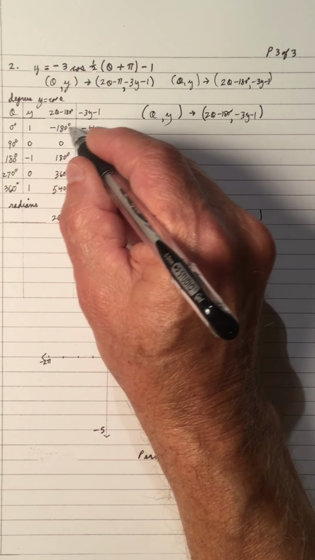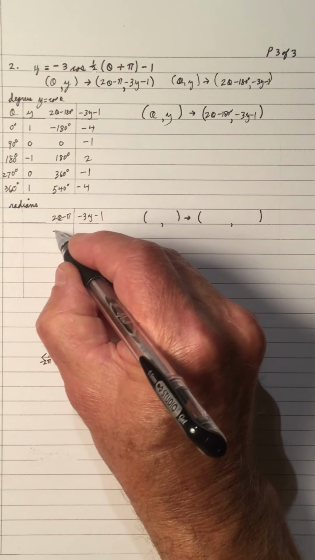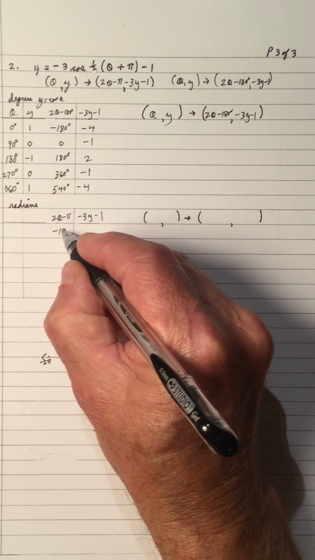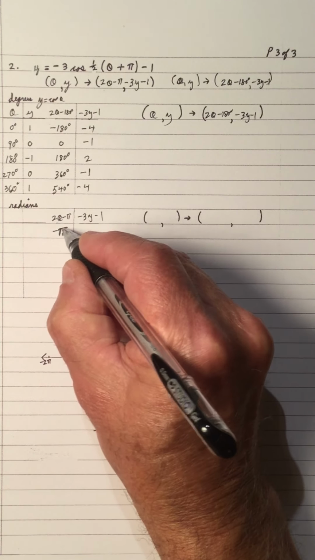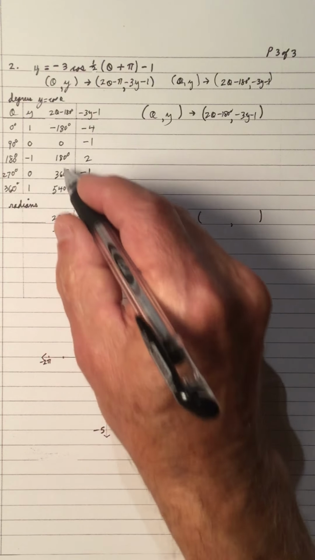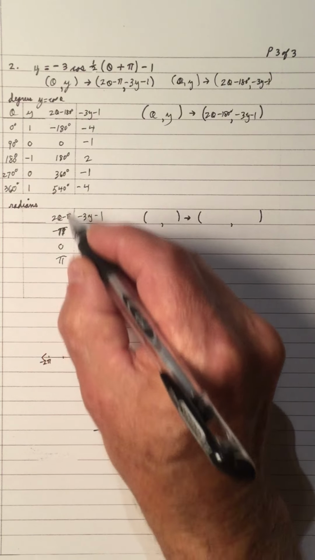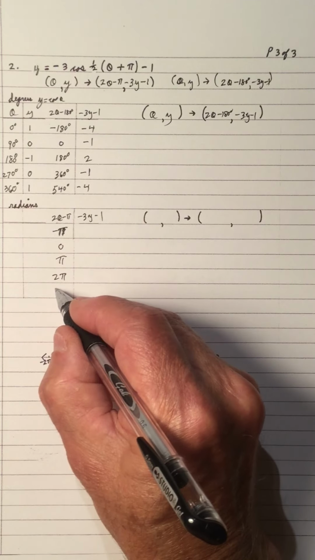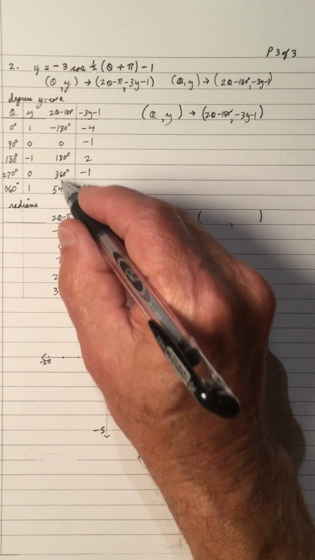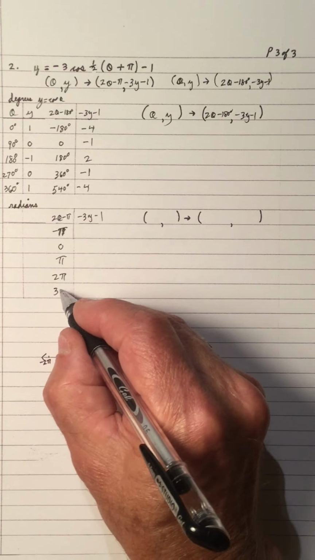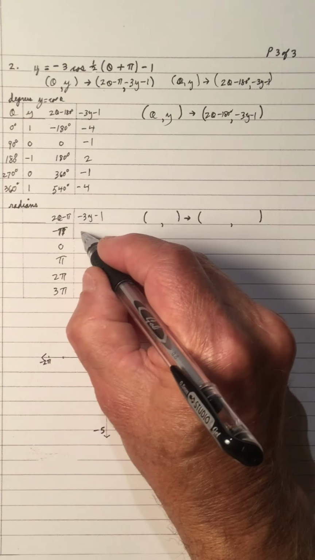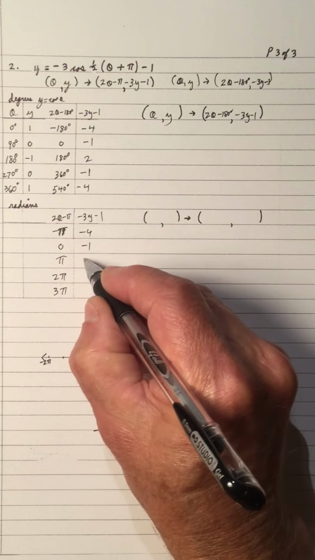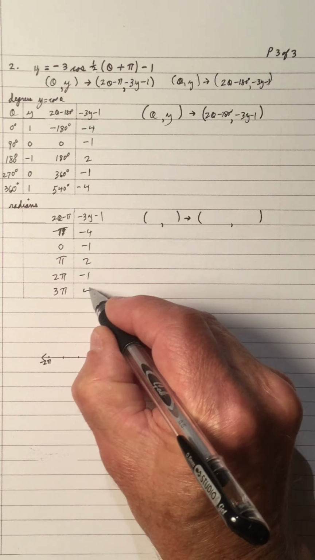Or I can convert negative 180 is negative pi. 0 radians is 0, 180 is pi, 360 is 2 pi, and 540 is 3 pi. And I got a negative 4, negative 1, 2, negative 1, 4.